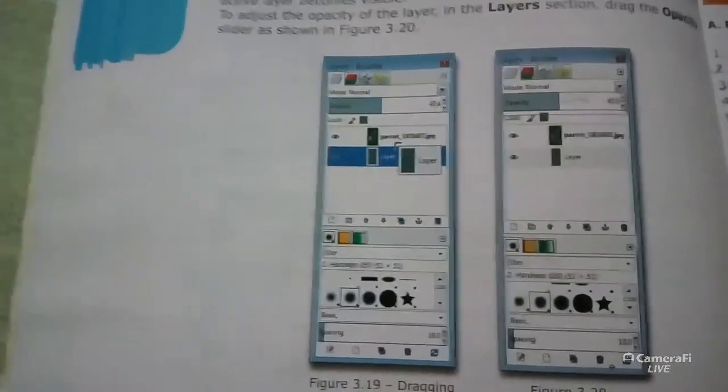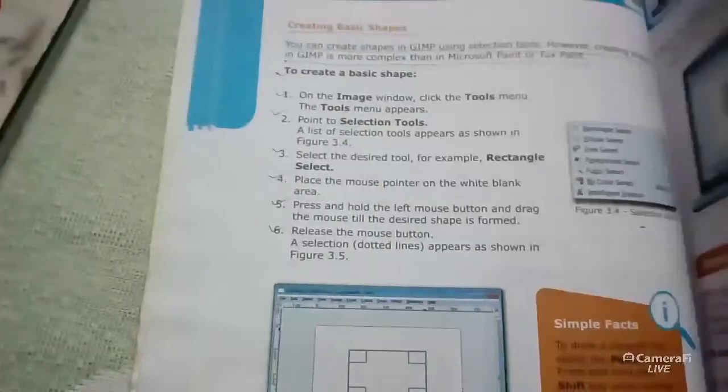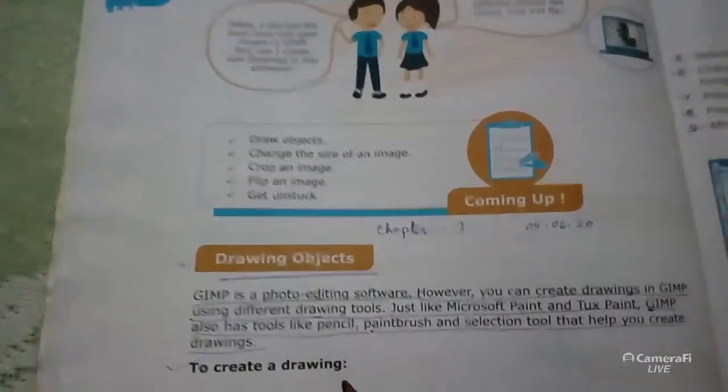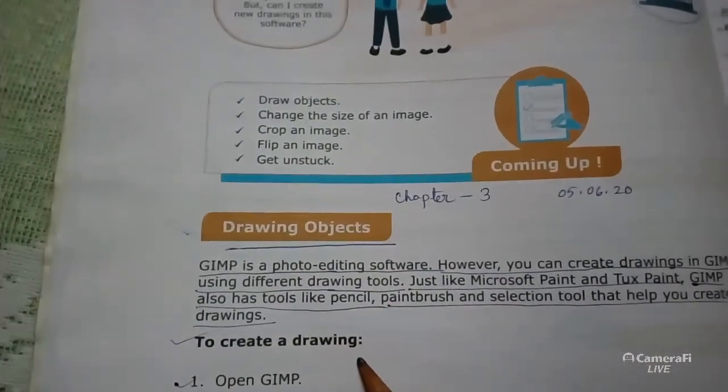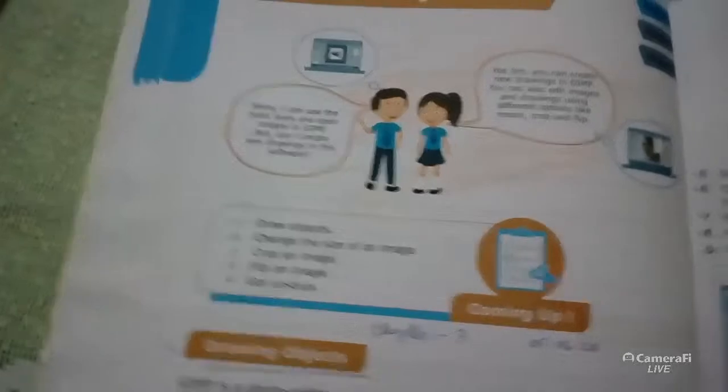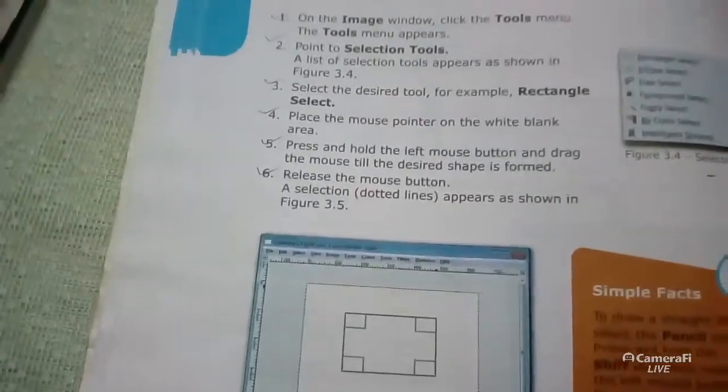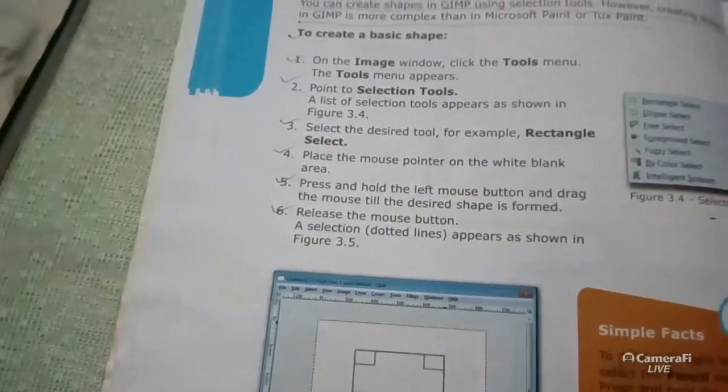Chapter 3. What we have learnt in this chapter: creating a drawing with a pen or paintbrush. The steps are there. Next, creating a basic shape. Basic shape means either circle, rectangle, triangle, or other shapes.